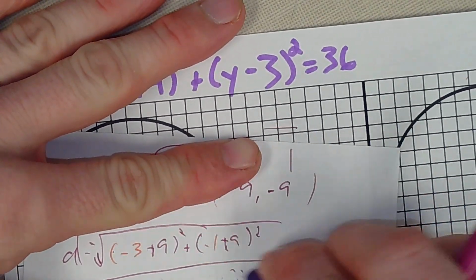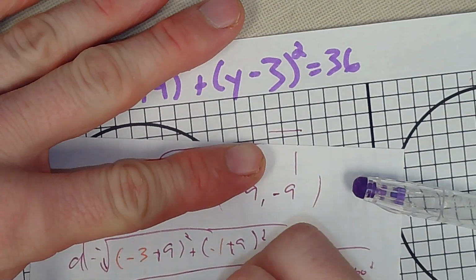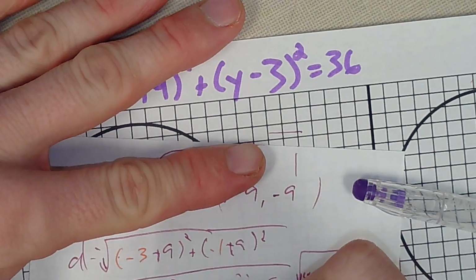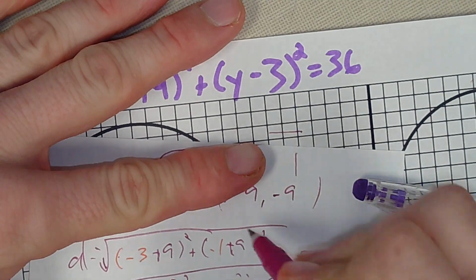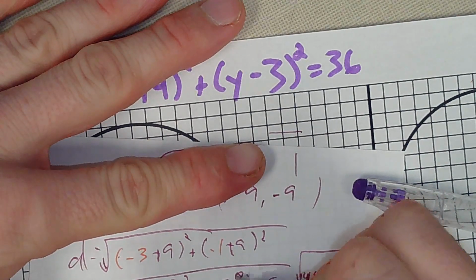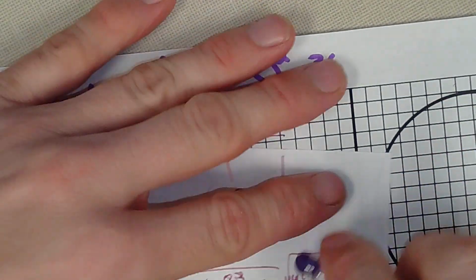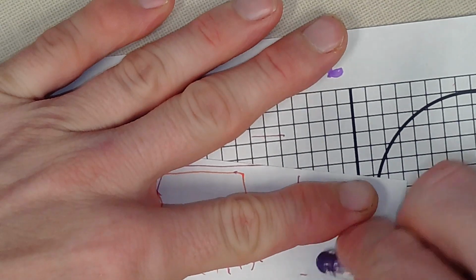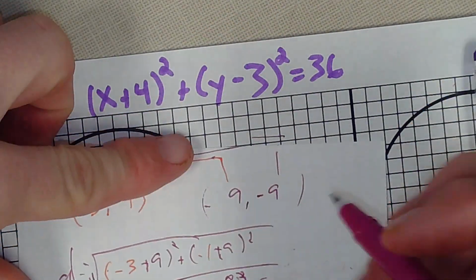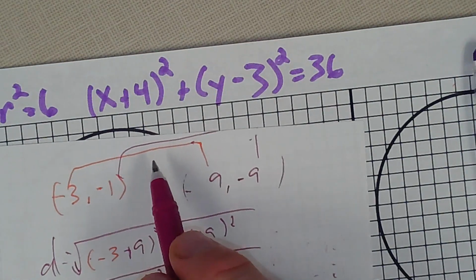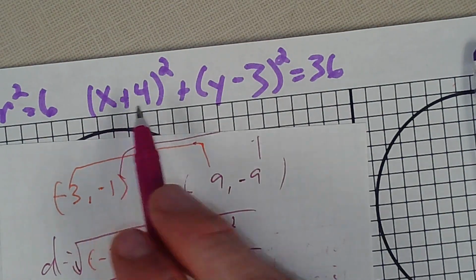So this is going to be -6 squared plus -8 squared. There we go. Sorry about that. Okay, so now, remember, these are negatives, so it's going to be minus the positives.